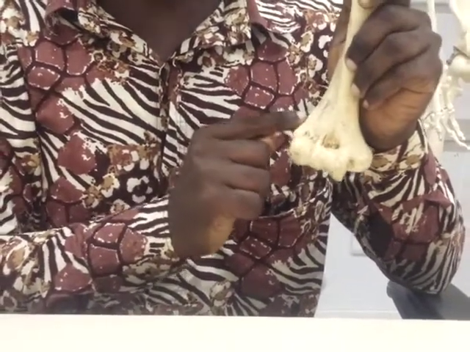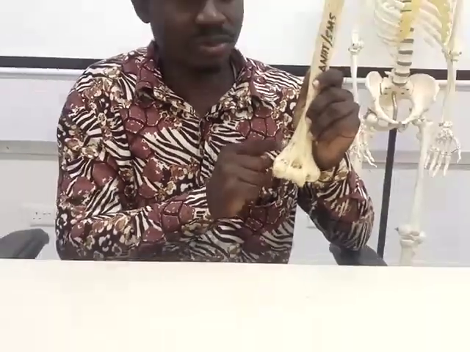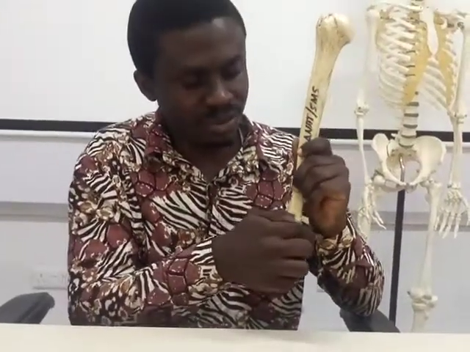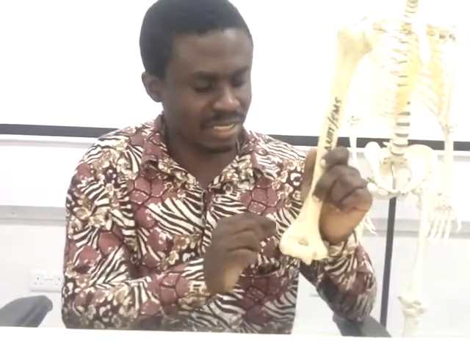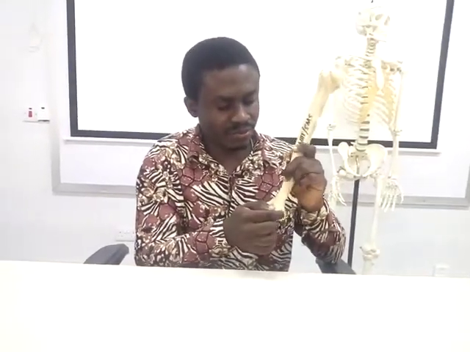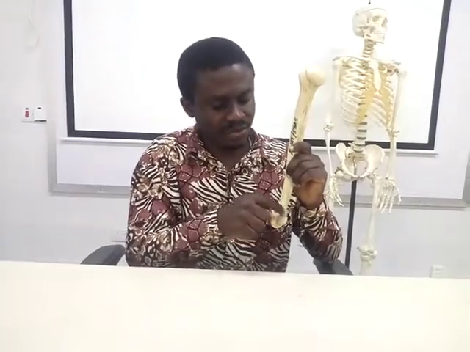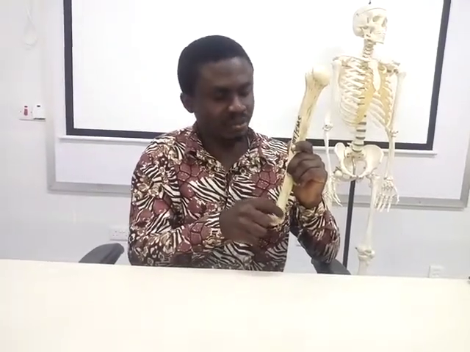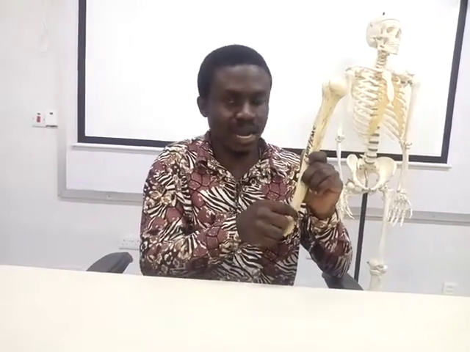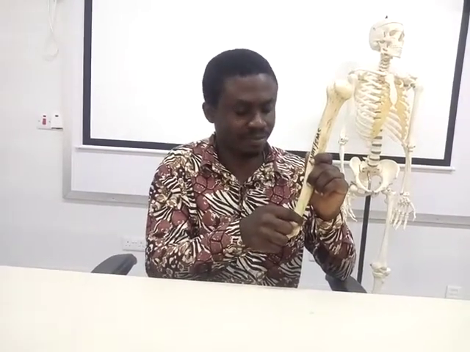Now, emerging upwards superiorly from these epicondyles are some ridges. So just for orientation's sake, if it is coming from the medial epicondyle, then we are going to call it the medial supracondylar ridge.